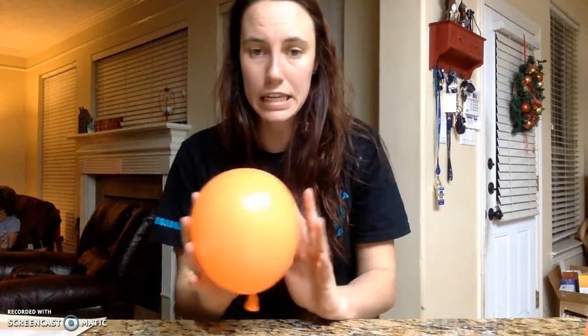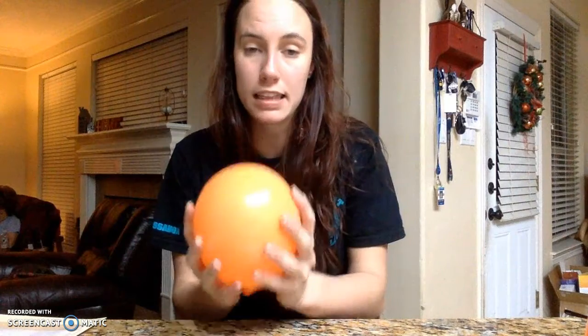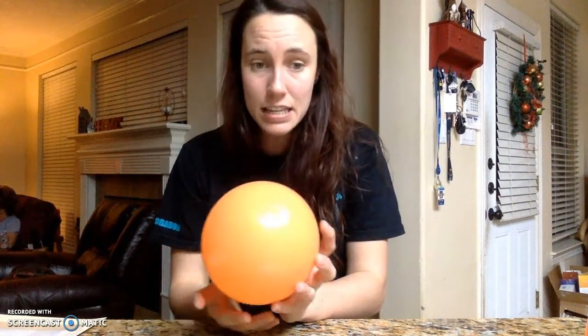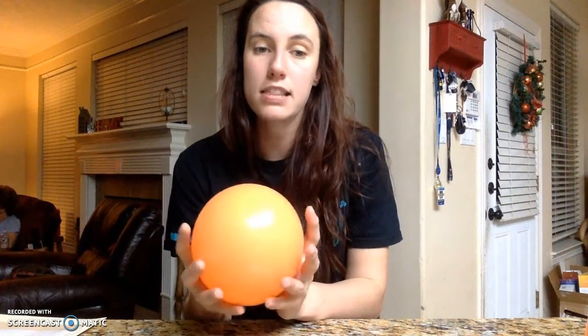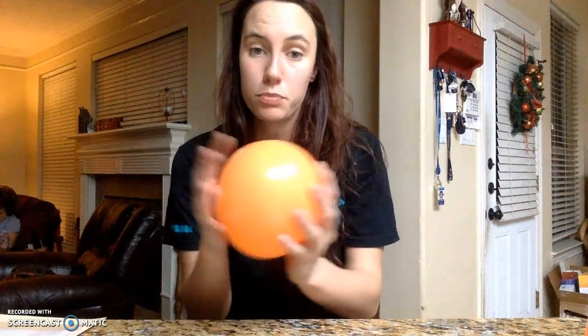So one thing that we need to know is that if you have a balloon that is filled with air, which I have right here, it will eventually pop. It will pop without any flame or anything on it. The reason for that is because as the rubber gets heated, the balloon, without water, will become so hot that it will become too weak to resist the pressure that is inside the balloon.